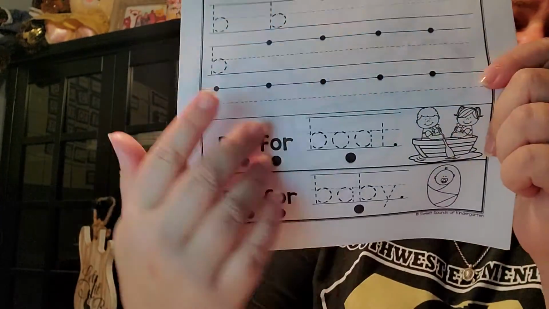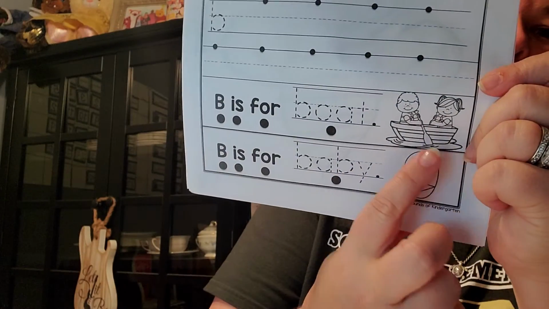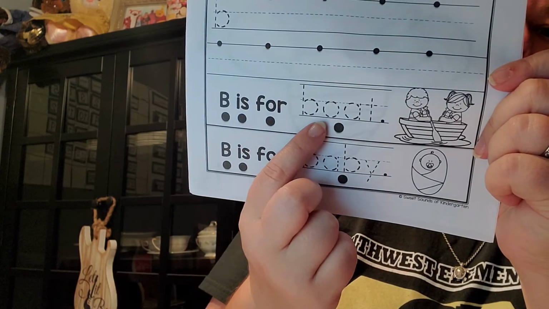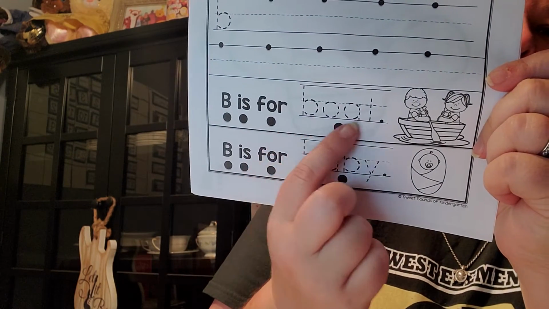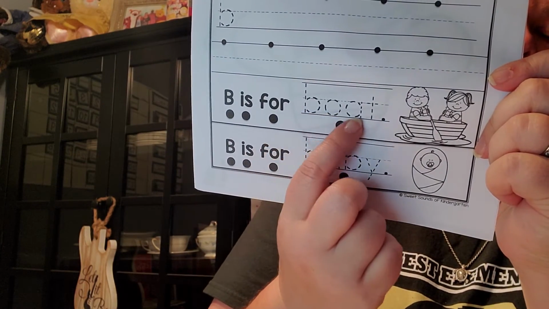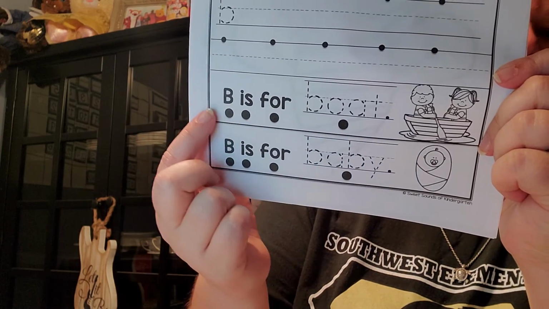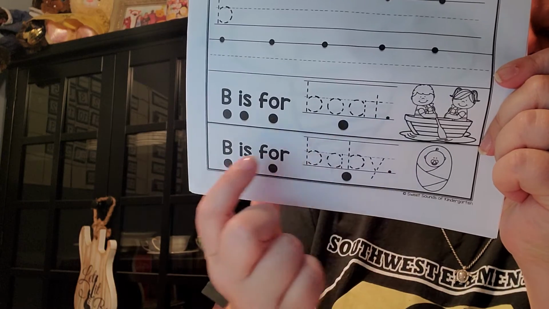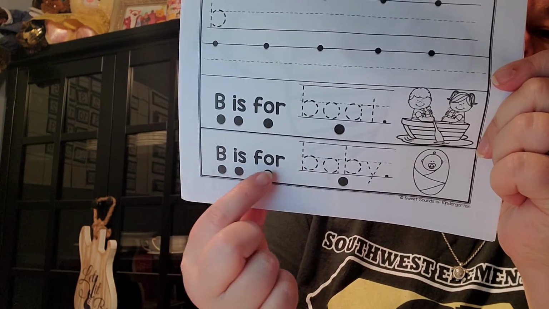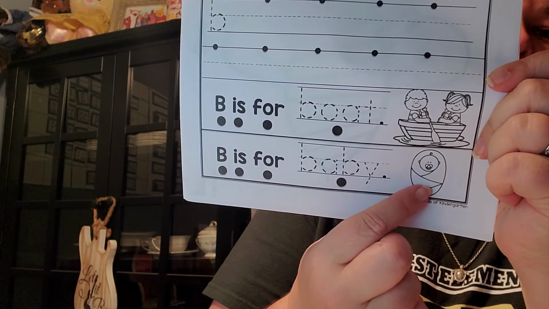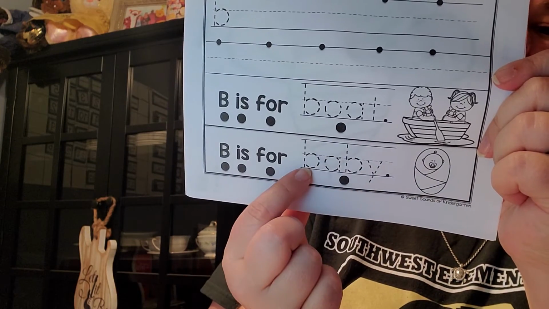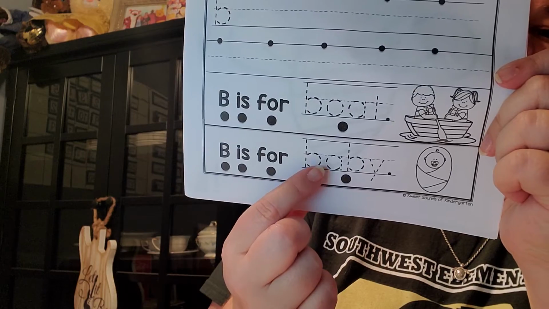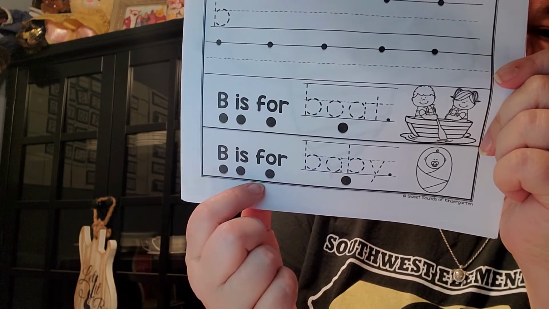This is a picture of a boat. B is for boat. Boat. Trace the letters, finish the sentence. Remember, a sentence has a capital letter at the beginning and a black dot period at the end. B is for, it's a picture of baby. B-A-B-Y. Trace the letters, finish the sentence.